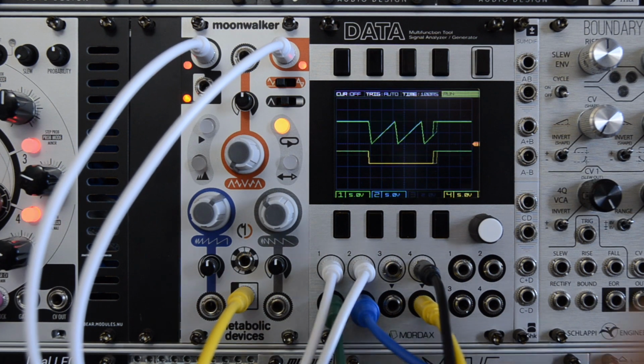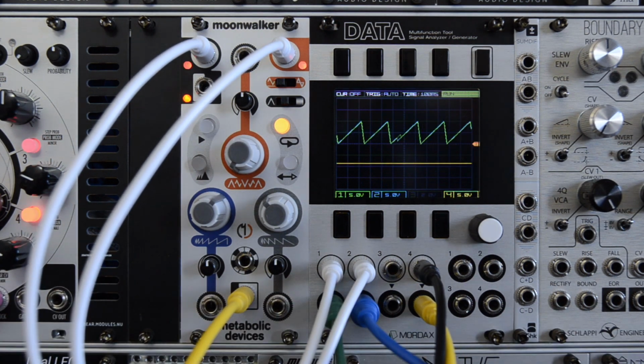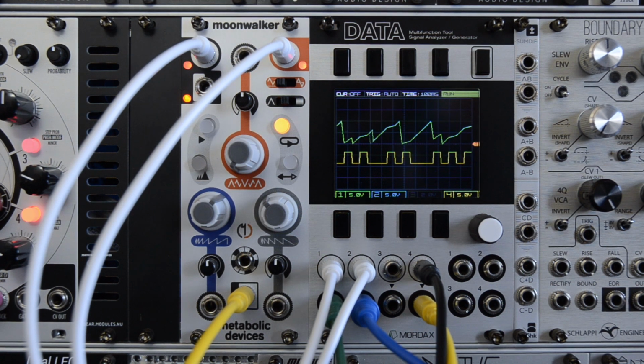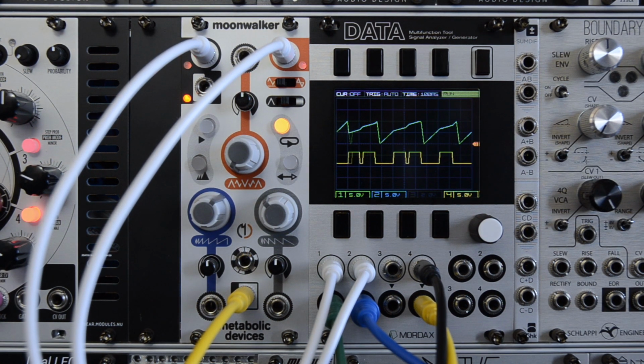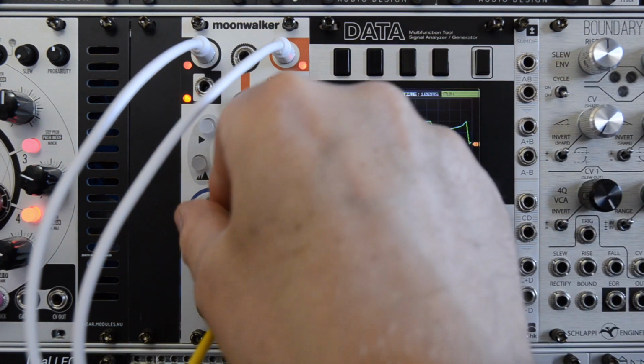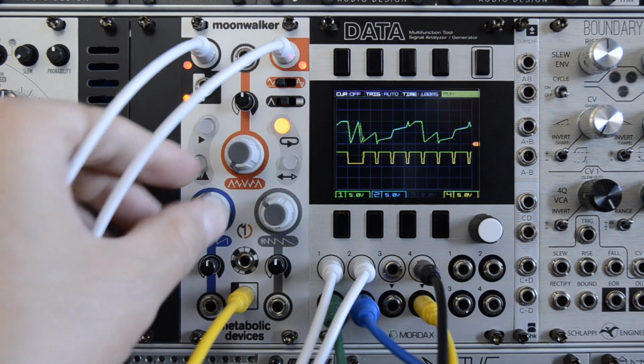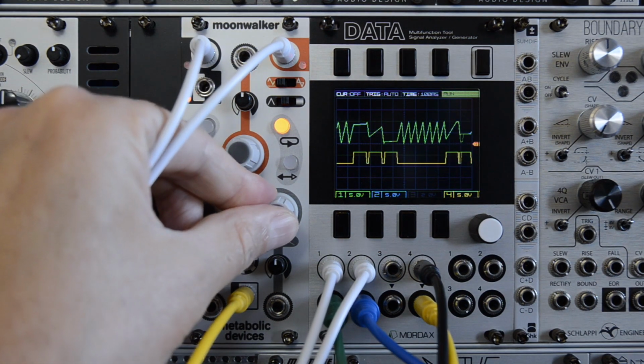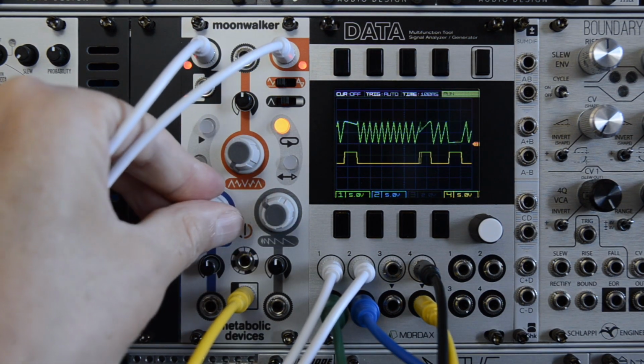And let's remove the steady voltage and connect some kind of random gate here. Let's make that gate a little bit wider. And this can give you really interesting, almost stepped voltages.